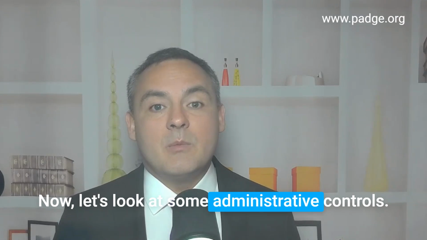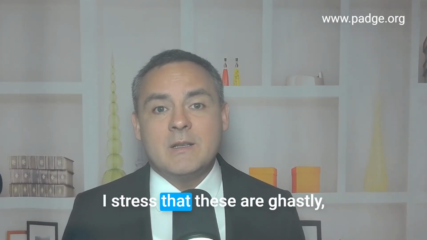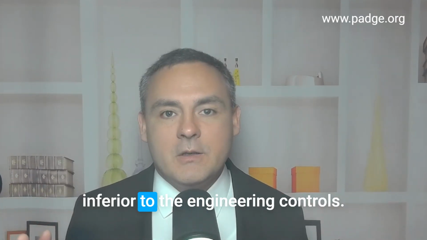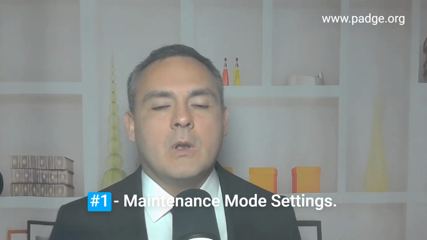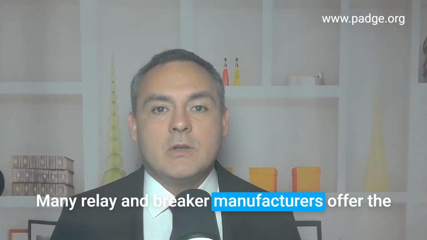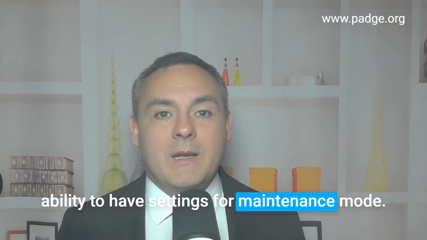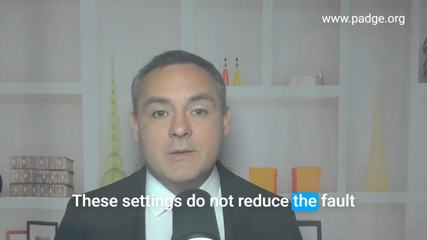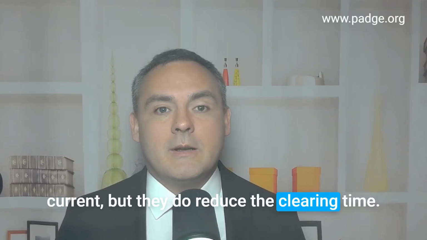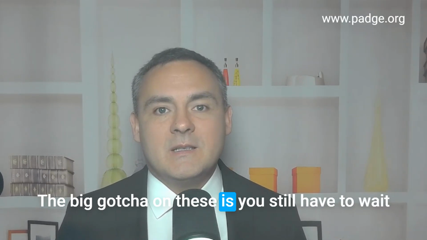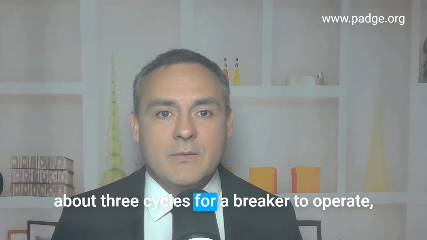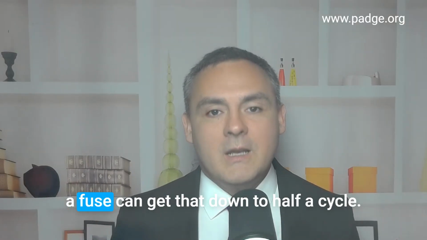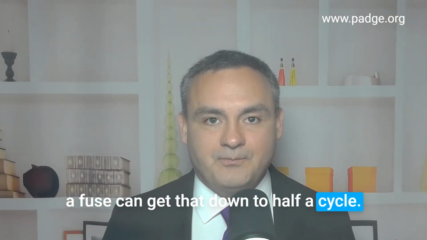Now let's look at some administrative controls. I stress that these are ghastly inferior to the engineering controls. Administrative control number 1, maintenance mode settings. Many relay and breaker manufacturers offer the ability to have settings for maintenance mode. These settings do not reduce the fault current, but they do reduce the clearing time. The big gotcha on these is you still have to wait about 3 cycles for a breaker to operate. A fuse can get that down to a half a cycle.